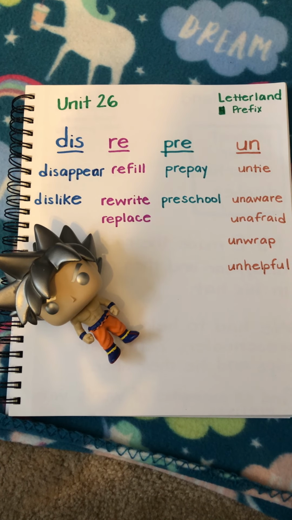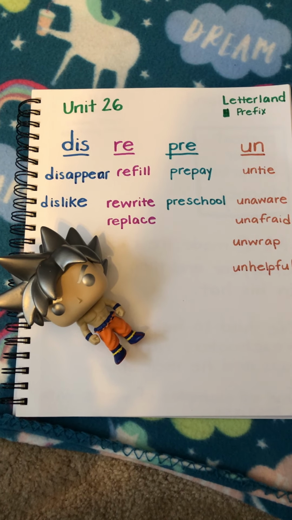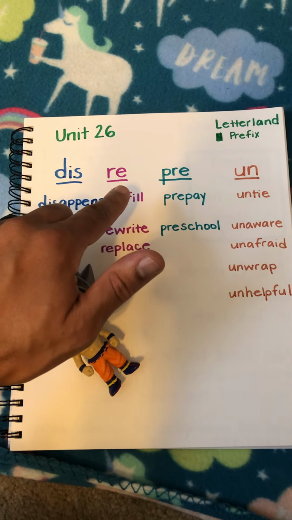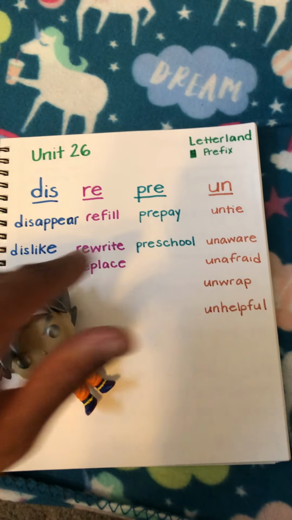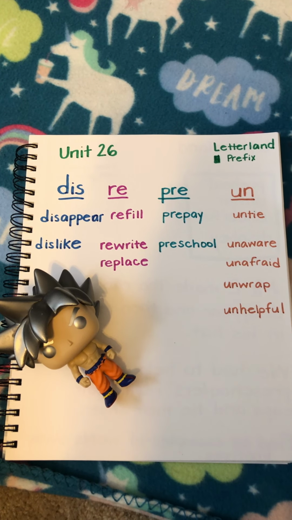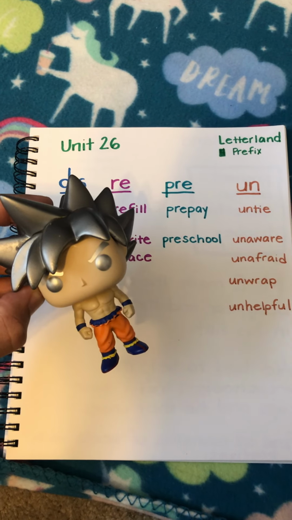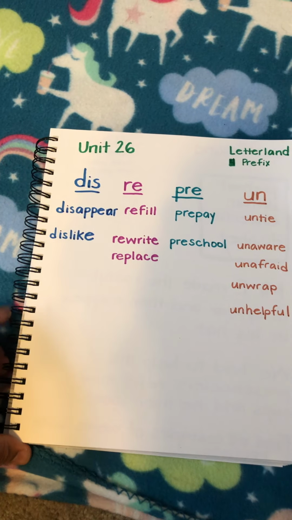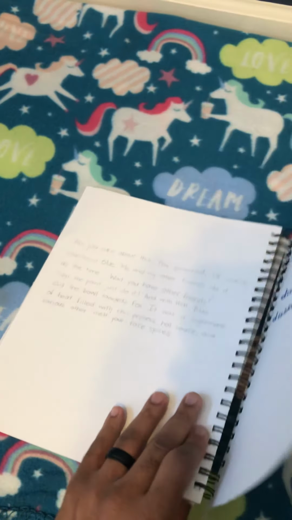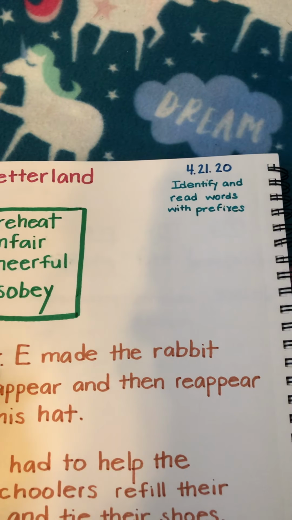Yesterday we started off this new unit number 26, where we had a chance to start working with words that had a prefix. We talked about these different prefixes yesterday, examples of dis, re, pre, and un, and we identified that a prefix was a special beginning that we can add to a base word to change the meaning. Make sense, Goku? Cool. So today we're going to focus on, again, continuing to work with those words with prefixes in our lesson today as we get a chance to identify and read words with prefixes.